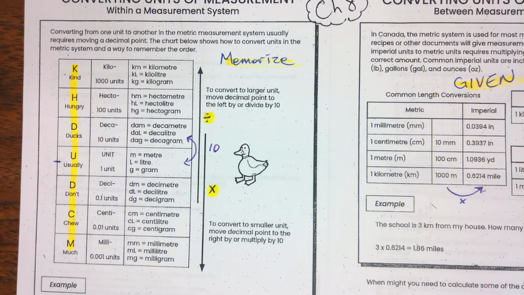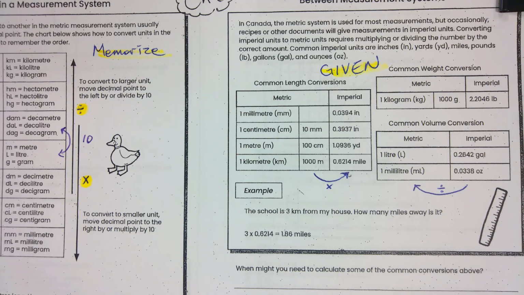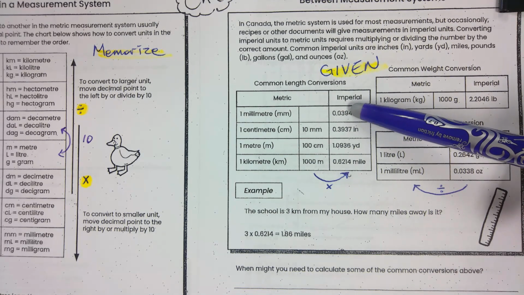Now, other than the metric system, do we know another system? What is it called? What does the US use? Yeah. So in Canada, we use the metric system. What about the US? The US uses the imperial system. Now, imperial is not going by tenths. It goes by weird numbers like this.